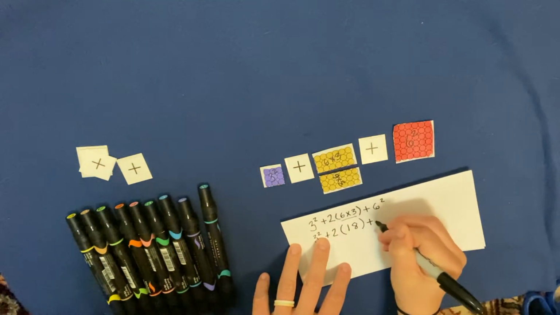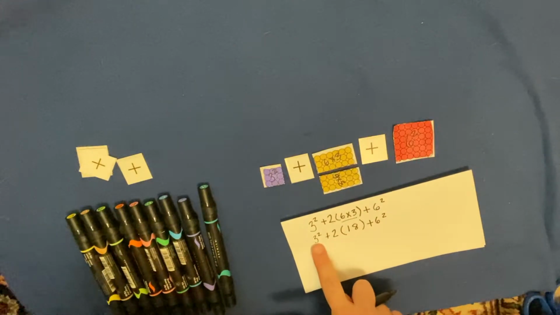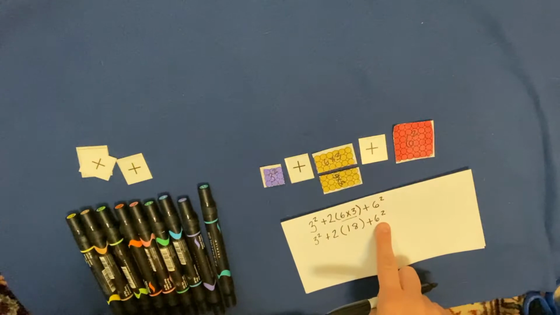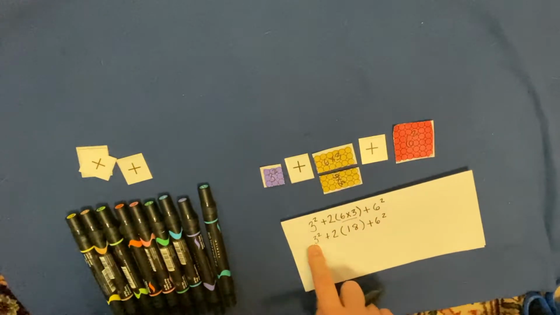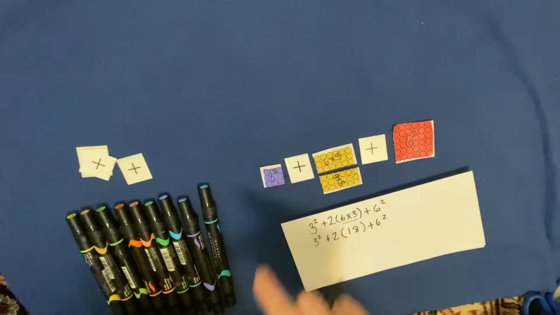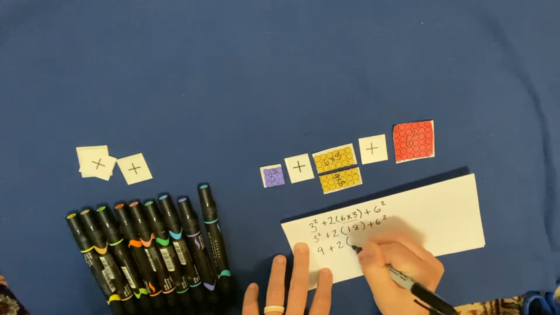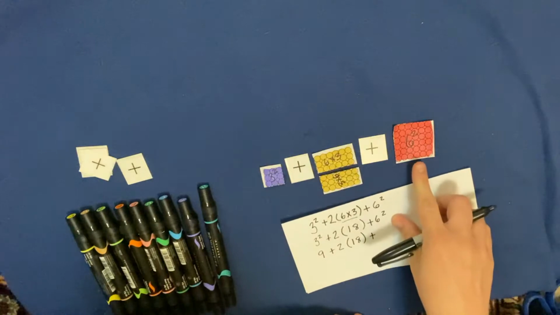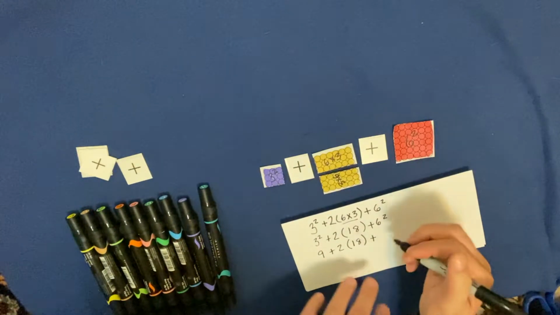Okay, plus 6 squared. Now the next thing we need to do is take care of our squares. We need to figure out how much 3 squared is and how much 6 squared is. So how much is 3 squared? Well, that means 3 times 3, right? 3 times 1, 2, 3. That's 9. We're not going to take care of this yet because we have to get both the squares first. What does 6 squared equal? That's going to equal 36.